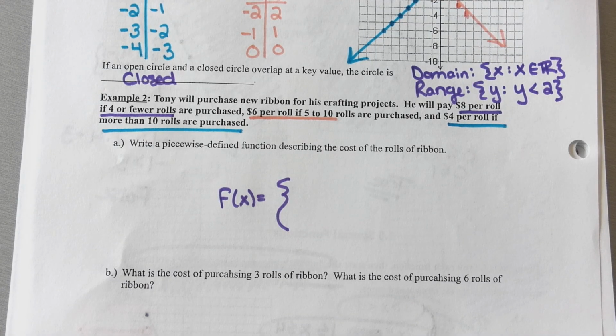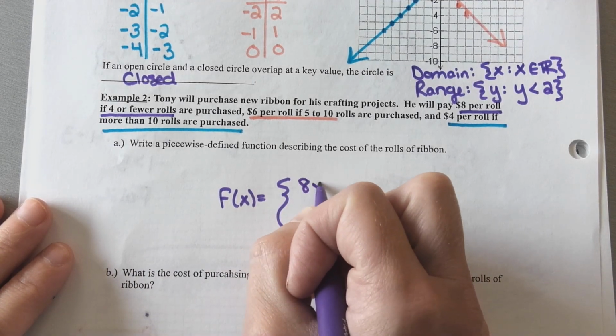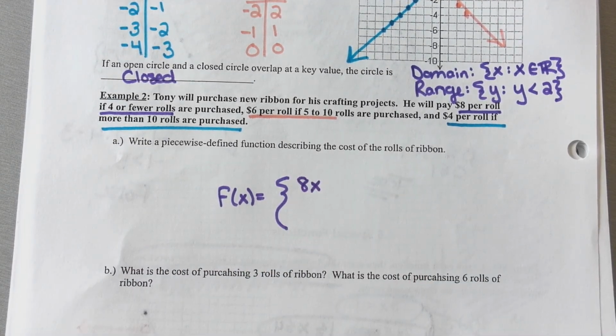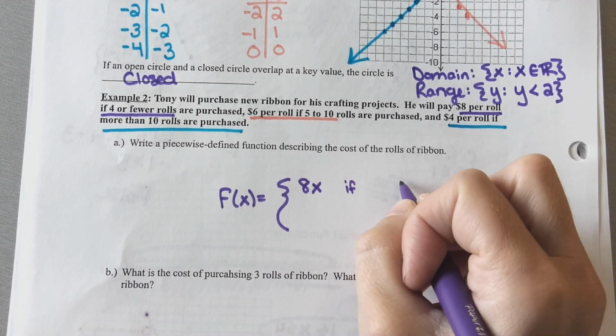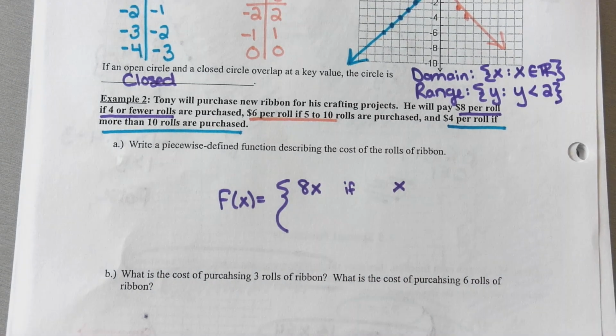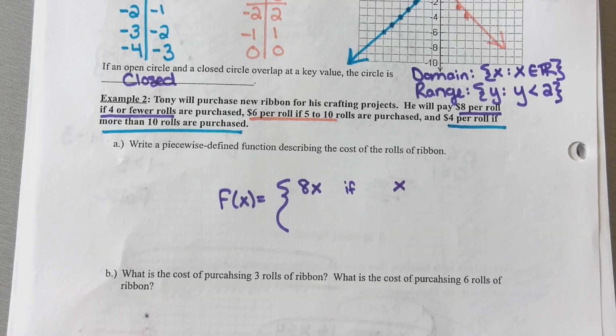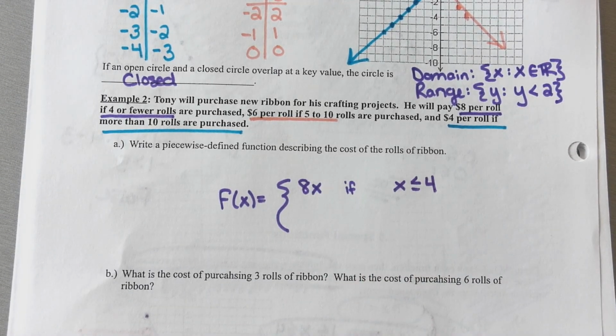Alright, $8 per roll. So if I buy 1 roll, how much do I spend? 8. If I buy 2 rolls? 16. So we're taking 8 and we're multiplying it by the number of rolls. Now, what window does it have to live in though? How many rolls can I buy at that price before it switches on me? 4. 4 or fewer.